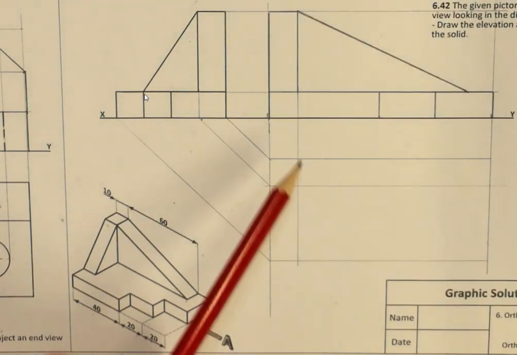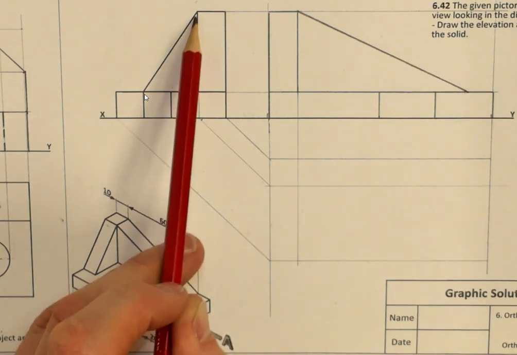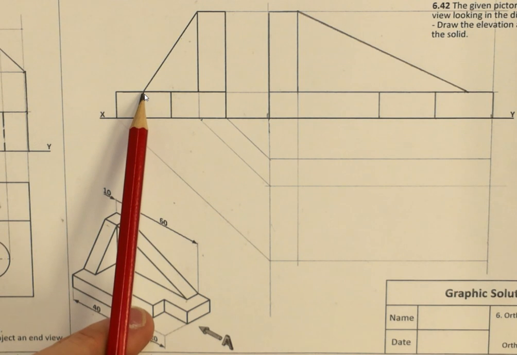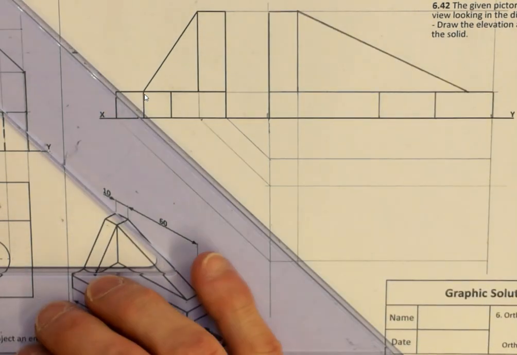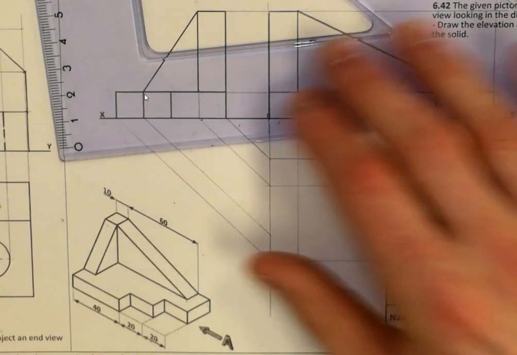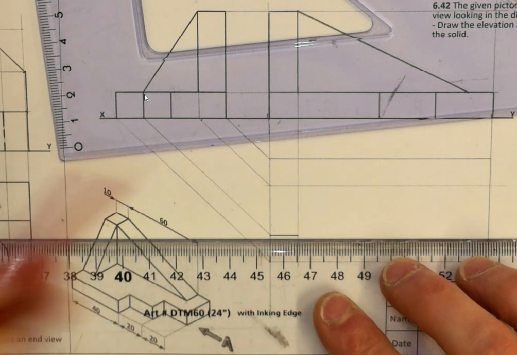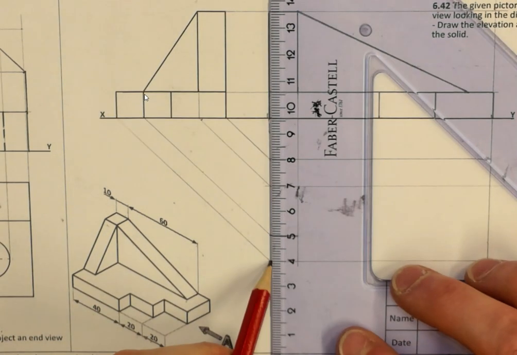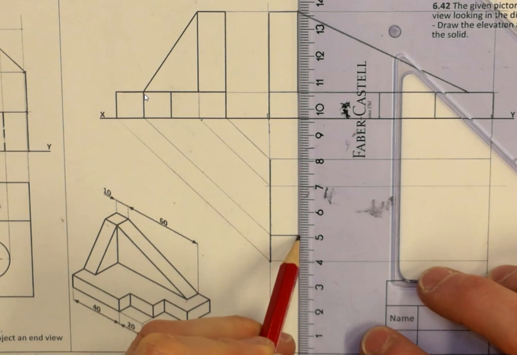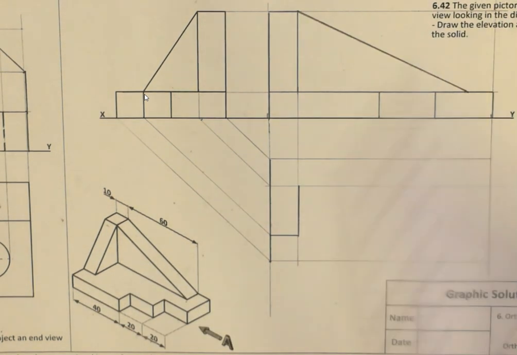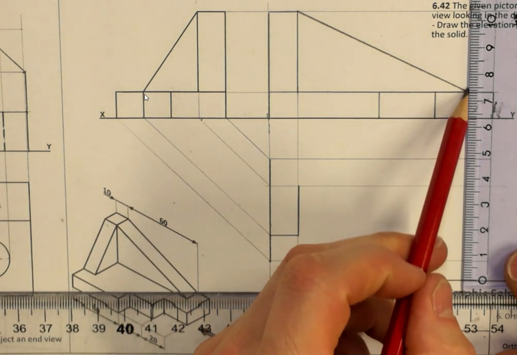So where do we stop? With this slanted surface here, you can see it stops here. So we're going to bring this measurement down. We bring this measurement down now.